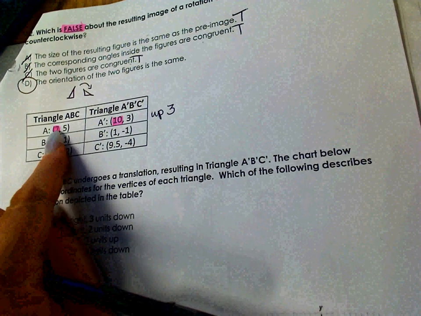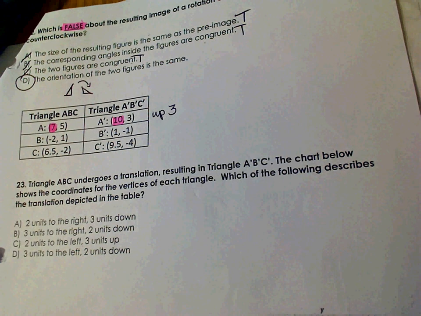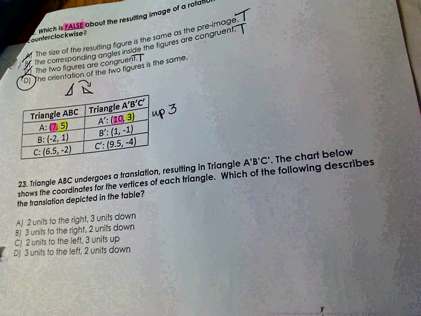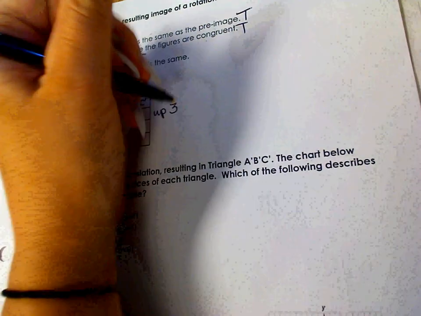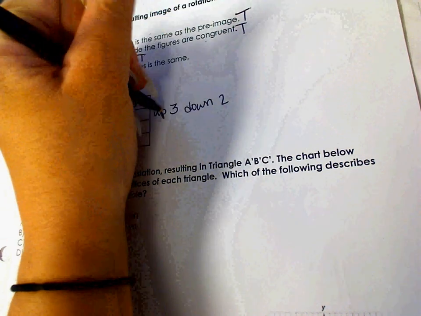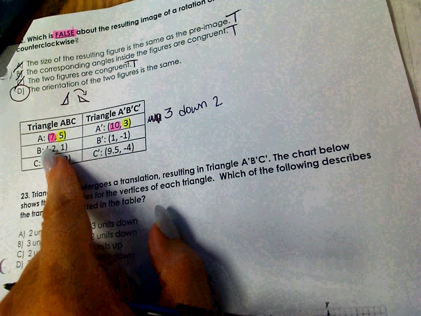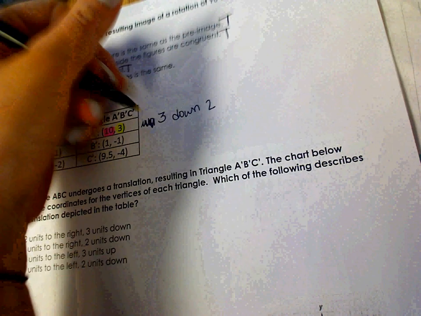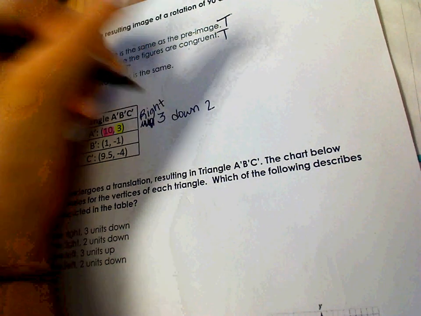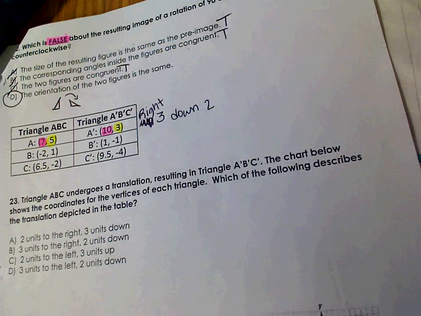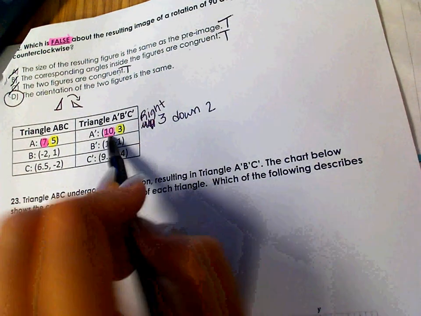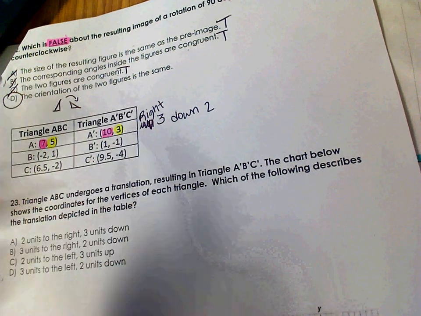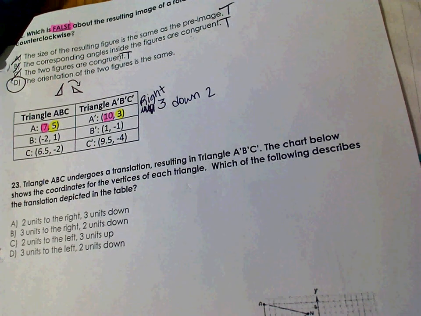And now let's look at the y. The y went down 2. Oops, sorry guys, I didn't mean to put up. I meant to put right, since the x went up, that means it actually went right. Yeah, it went right. Because when we increase on the x-axis, that means we go to the right. So this one went from 7 to 10, so we went right 3. And then it went from 5 to 3, so that's the y. The y went down by 2, so the shape goes down 2. So it went 3 units to the right and 2 units down.